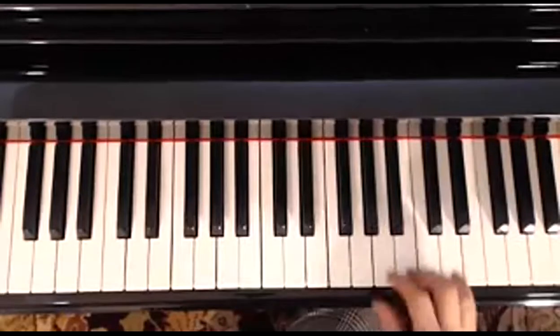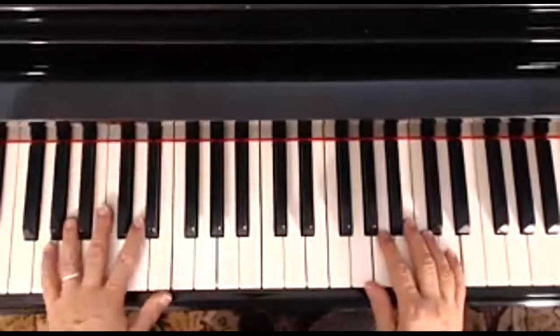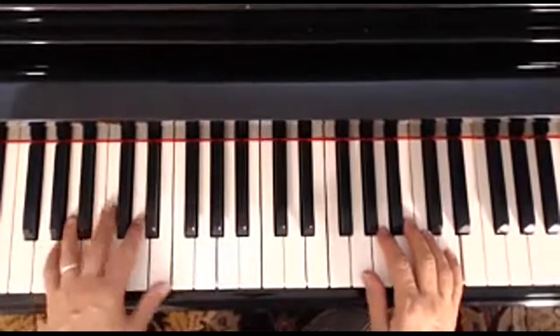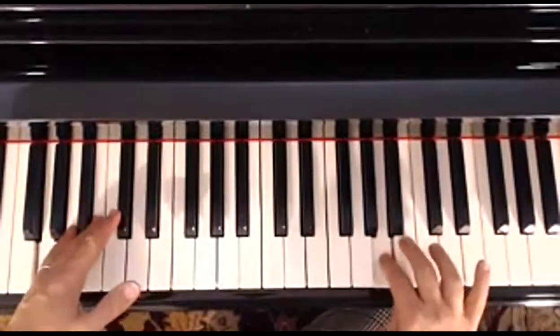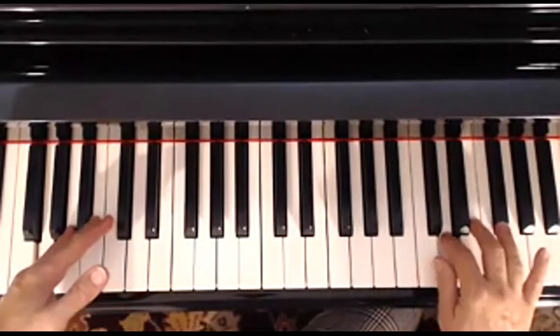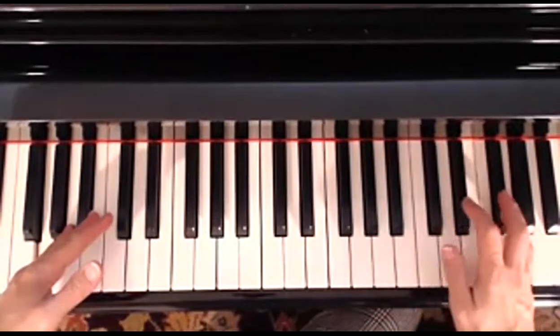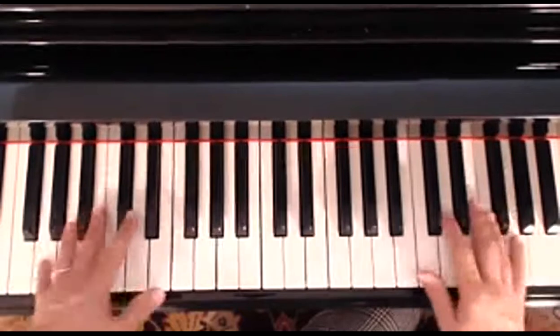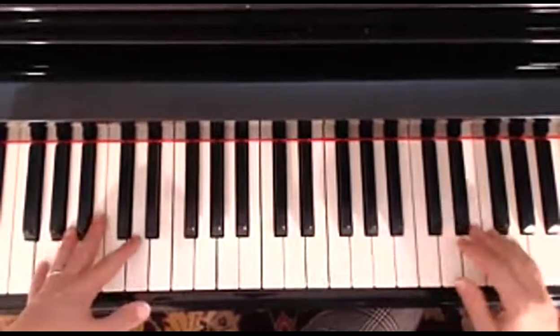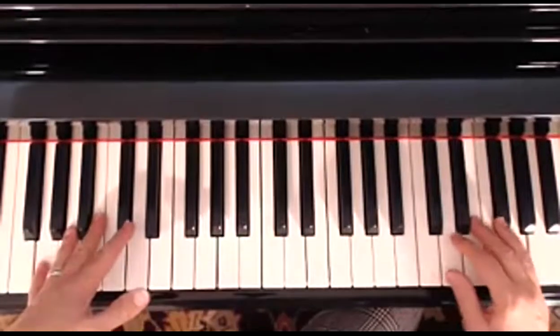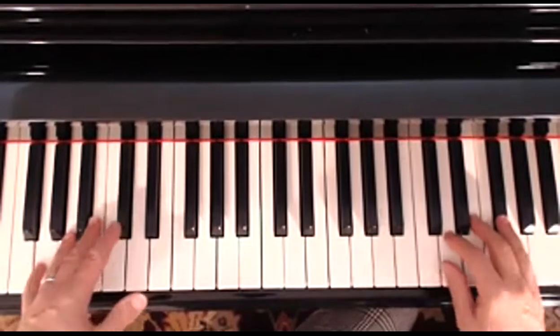I'll show you my piano. I'll play a G scale. And on my left hand, I just want to play a whole note G. I could go backwards and play around with some different combinations of whole steps.